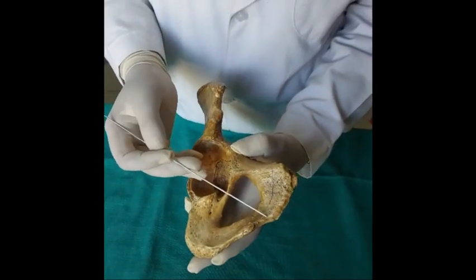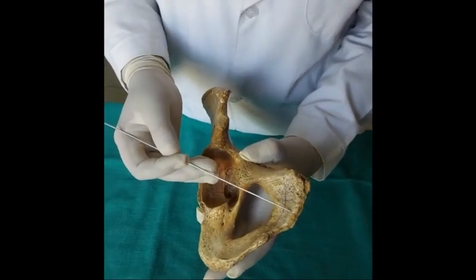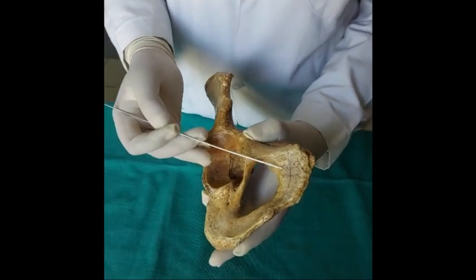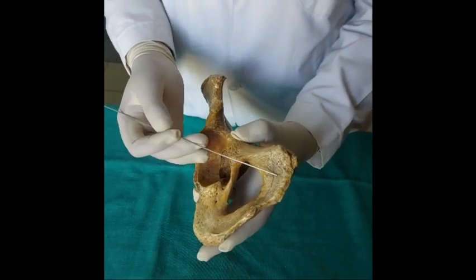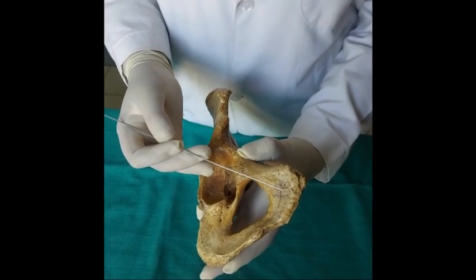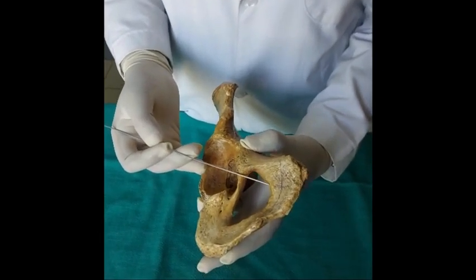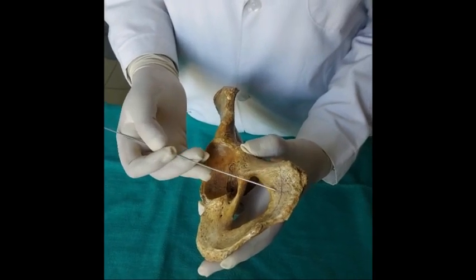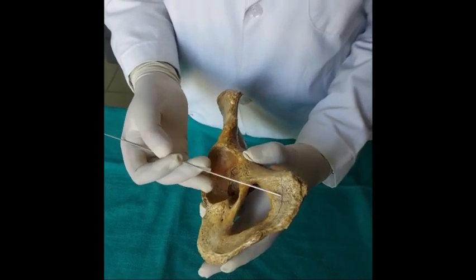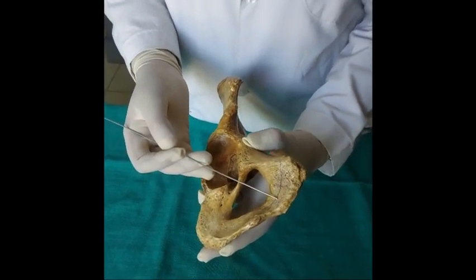Anterior surface of the pubis provides origin to all adductor compartment muscles. So for the anterior surface we can remember adductor longus, gracilis, adductor brevis and obturator externus. So these are the muscles gaining their origin from the anterior surface of the pubis.